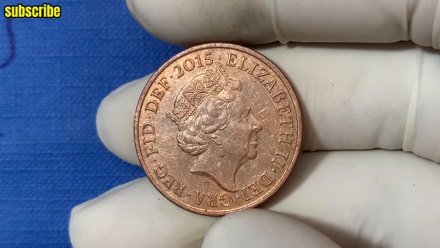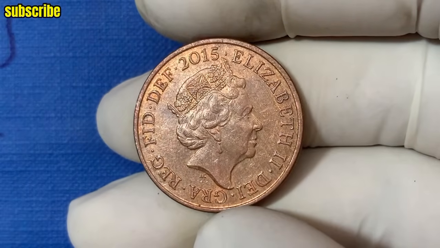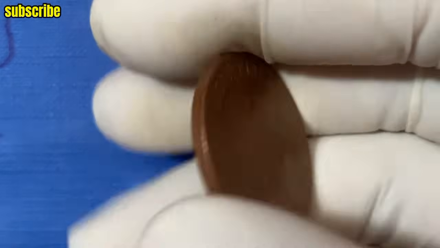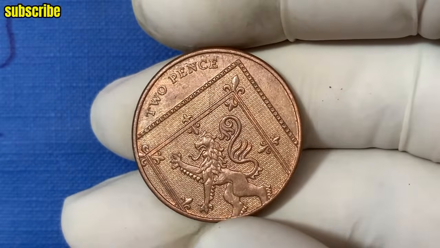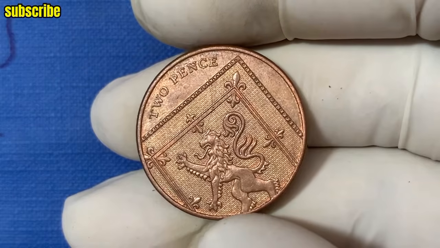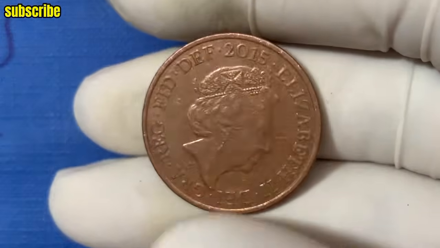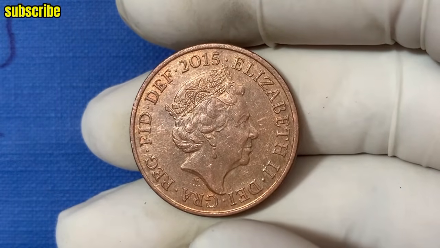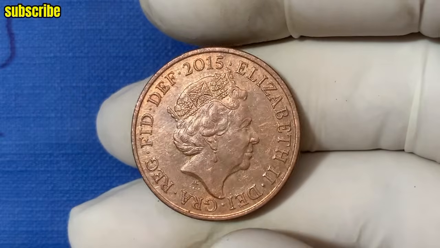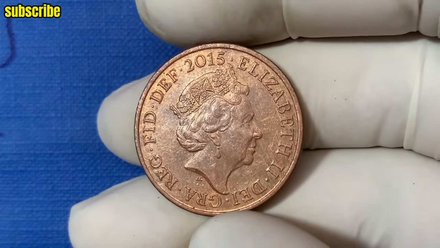Now flip the coin over to the reverse side, and you'll find something quite unique, a piece of the royal shield of arms. Yes, the design doesn't show the entire shield but rather a segment of it. When placed together with other coins from the 1p to the 50p, the coins actually form the entire royal shield like a jigsaw puzzle. This was part of a redesign introduced in 2008, and it's one of the most creative and innovative coin designs in recent UK history.